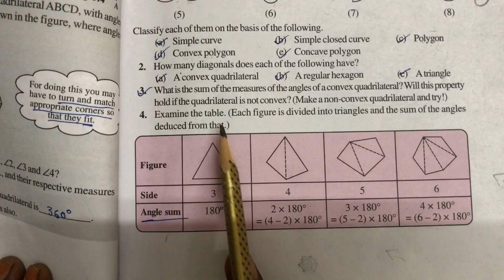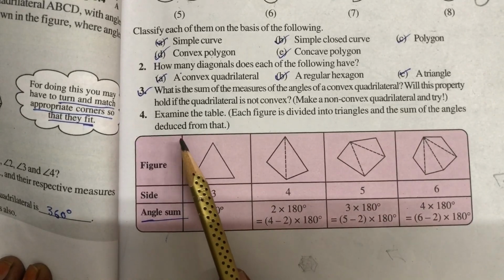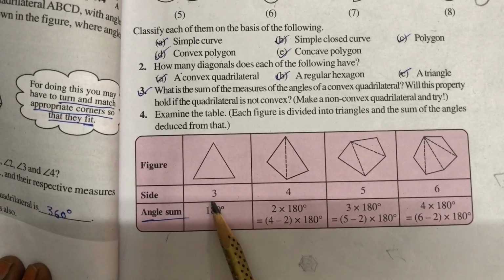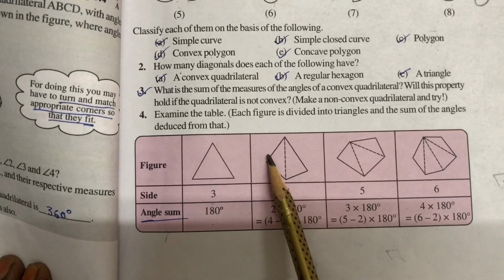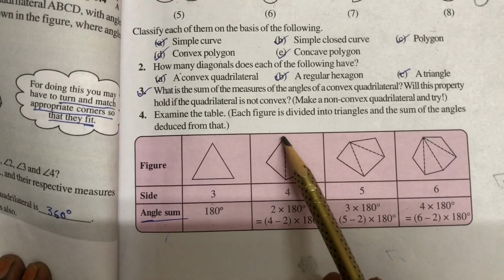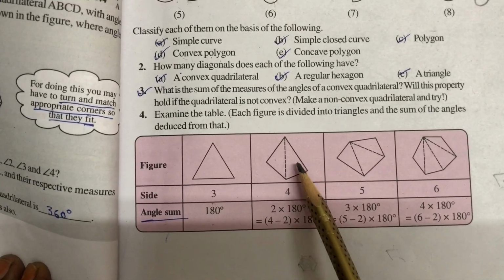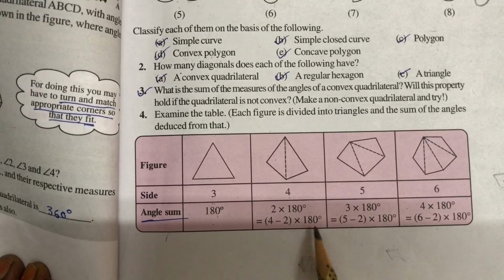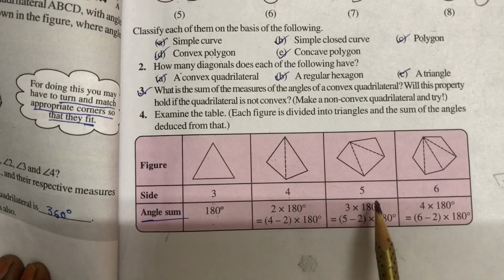Fourth question, examine the table. Each figure is divided into triangles and the sum of the angles deduced from that. See, this is figure 1. Number of sides 3. Angle sum is 180 degree. Similarly, this is a quadrilateral. They have divided this quadrilateral into 2 triangles. So number of sides 4, 2 into 180 degree, angle sum is equal to 4 minus 2 into 180 degree. That's why it is 2 into 180 degree.